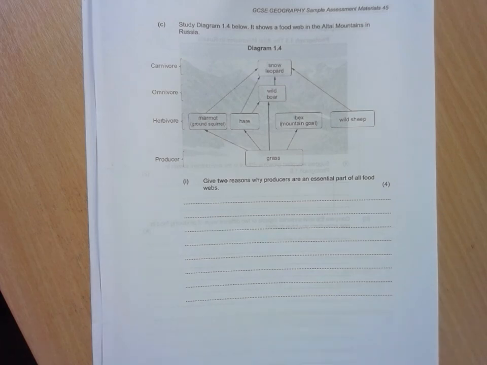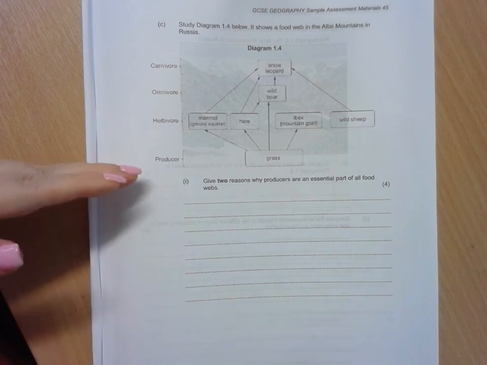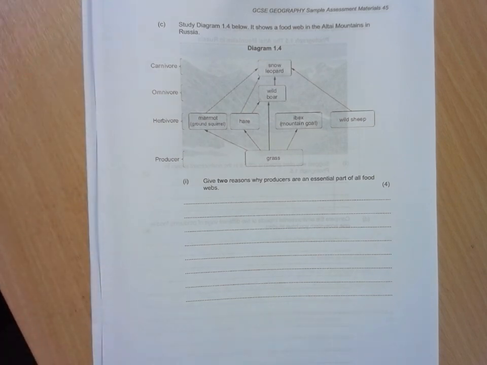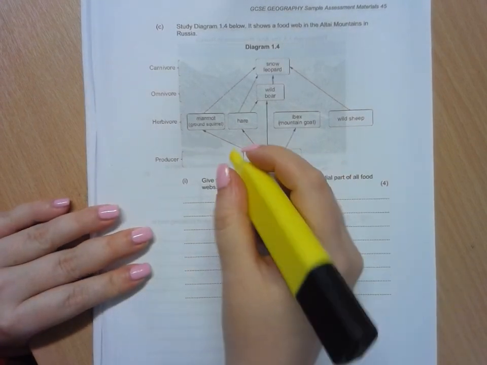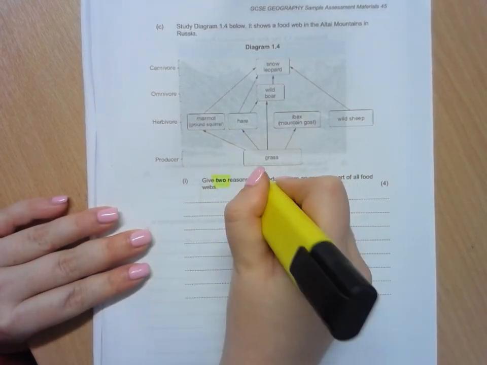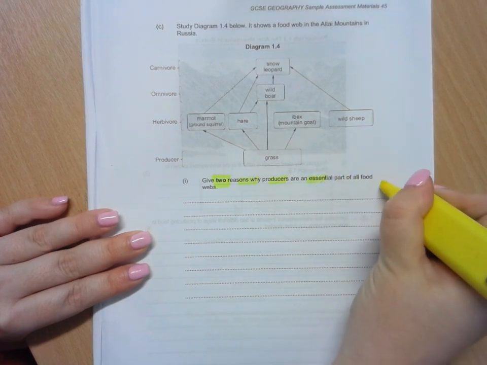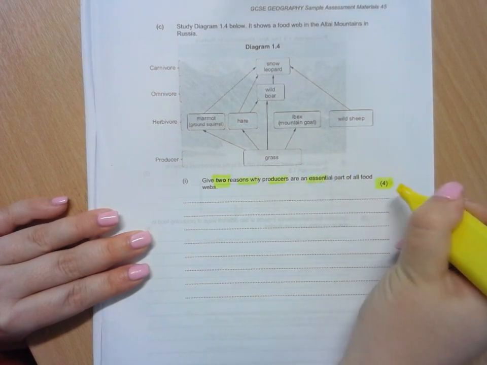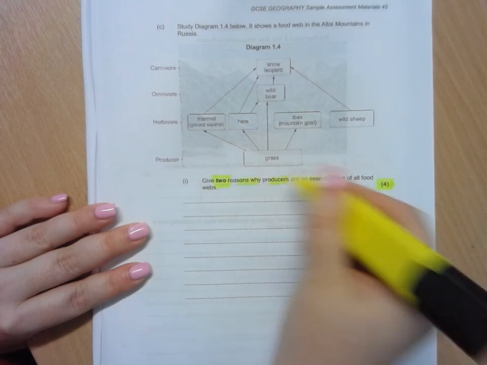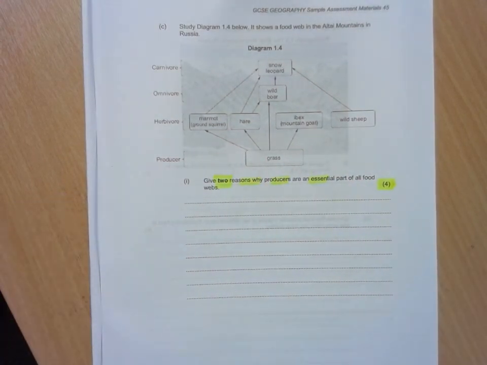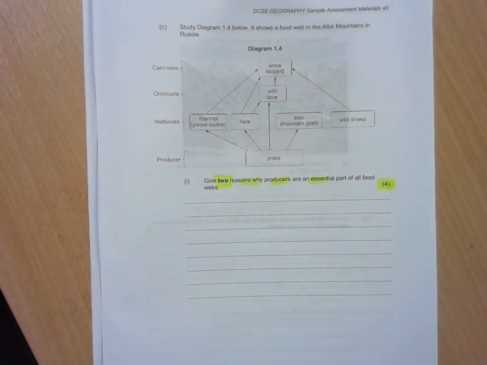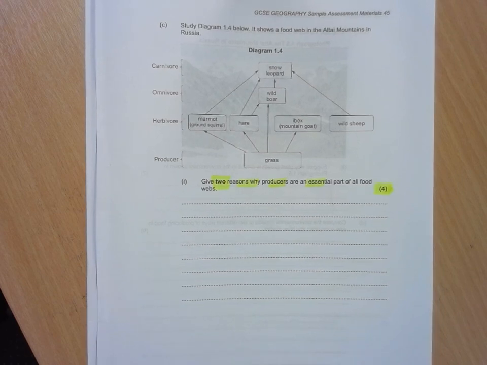Study diagram 1.4 below. It shows a food web in the mountains in Russia. Okay, so we've got the producers, so on and so forth, food web. Give 2 reasons why producers are an essential part of food webs. Classic scenario, 2 reasons for 4 marks, and we know we have to explain each reason. If I'm being brutally honest, this question's quite hard because your 2 reasons are probably going to blend into one.